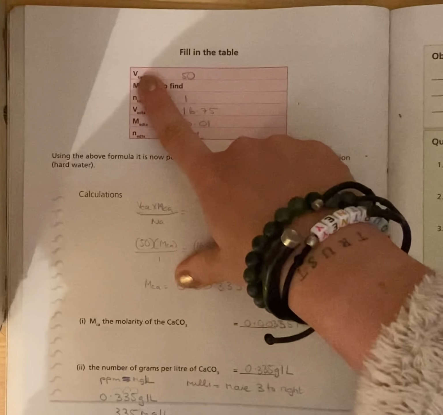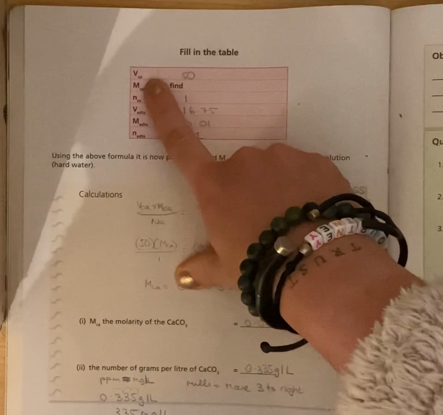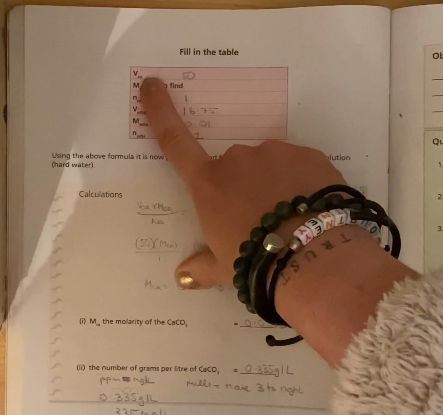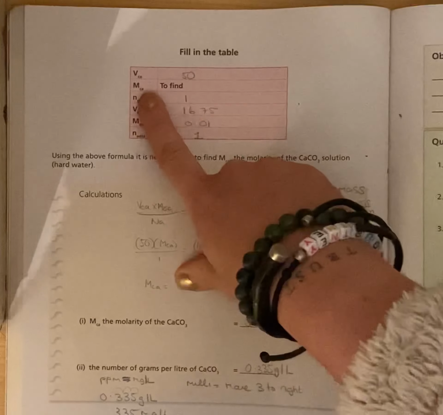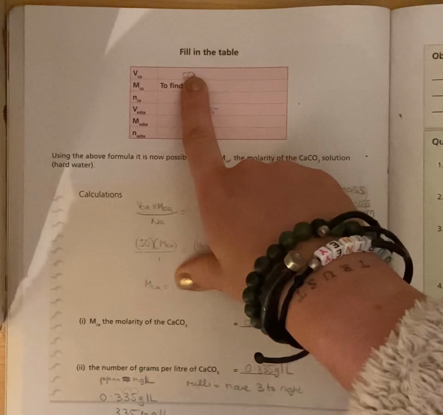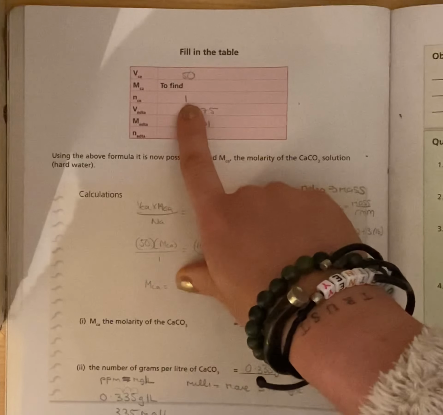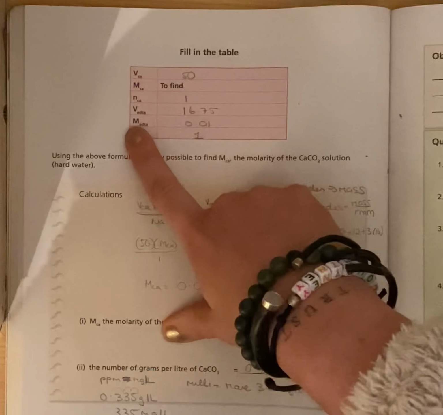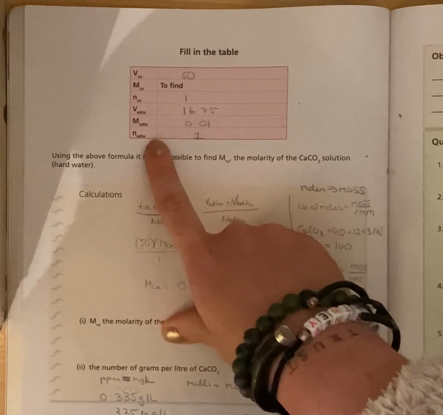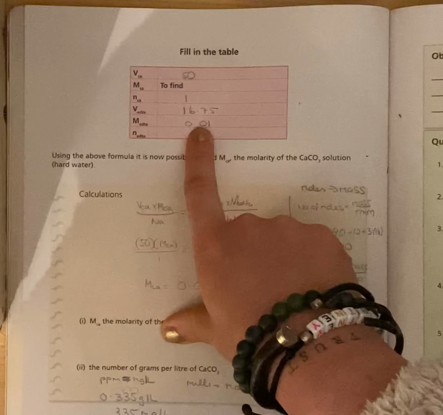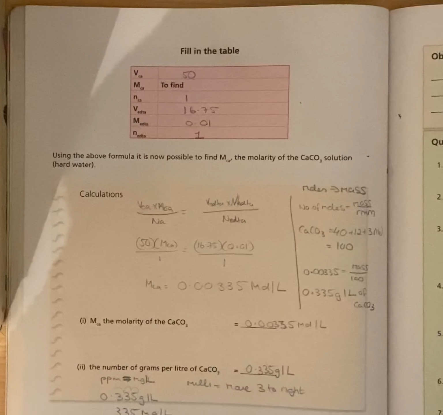Okay, so here's all that we should have filled in up here. So the volume of the calcium, or the water, the hard water, is 50. That's in your conical flask. We need to find out the molarity of the hardness in the water. The number that's connected to the calcium is 1. We see that from the last page. The volume of the EDTA, that's your average titer. The molarity of the EDTA would be 0.01. That should be the same for you. And the number is 1 as well.